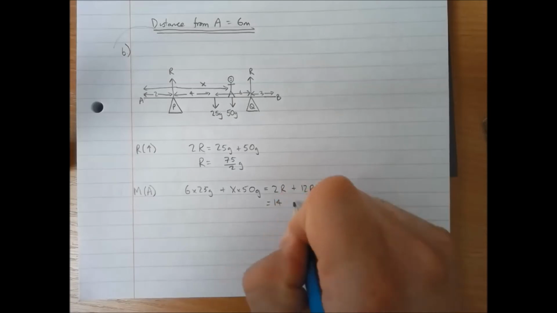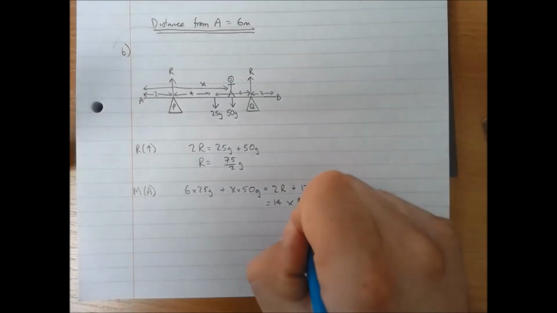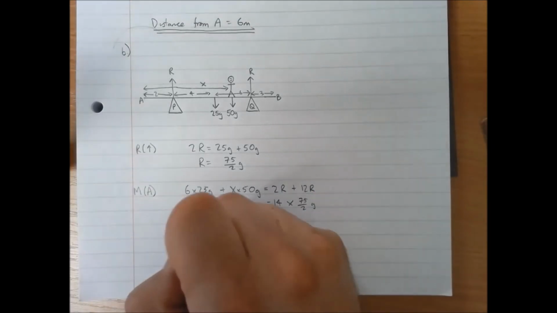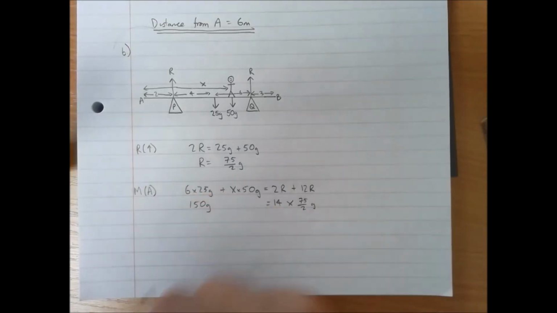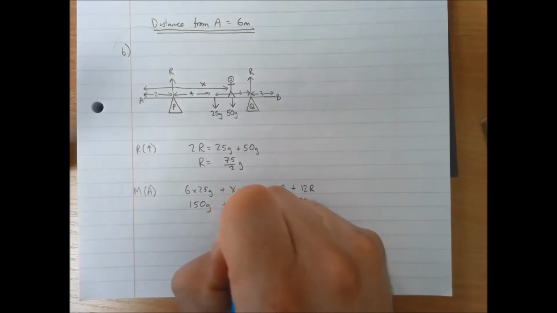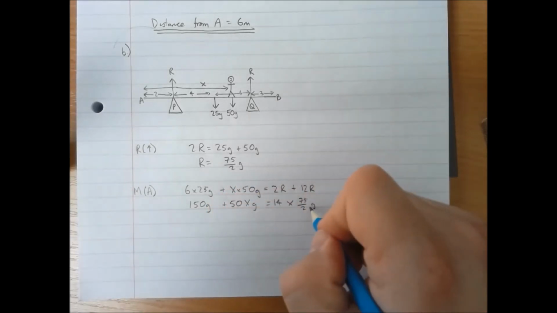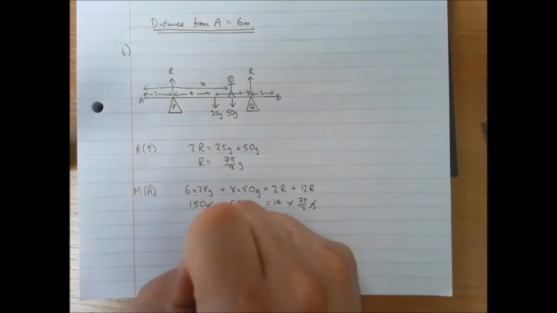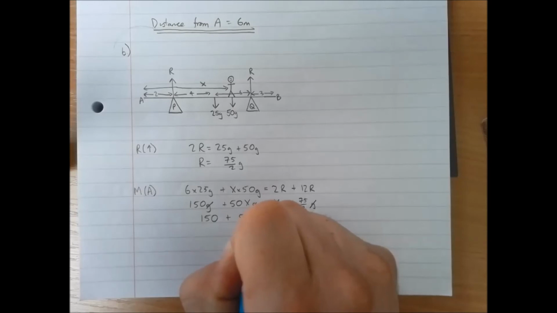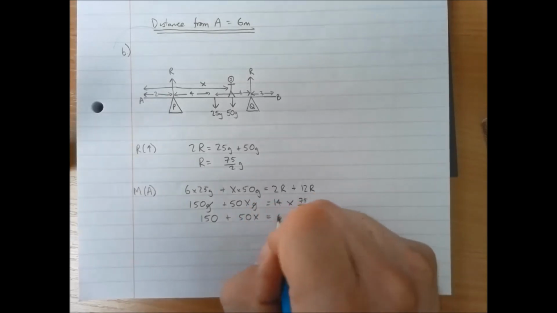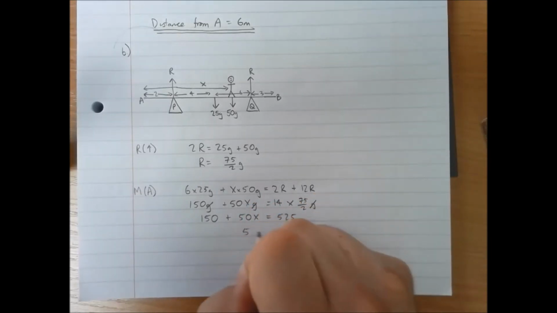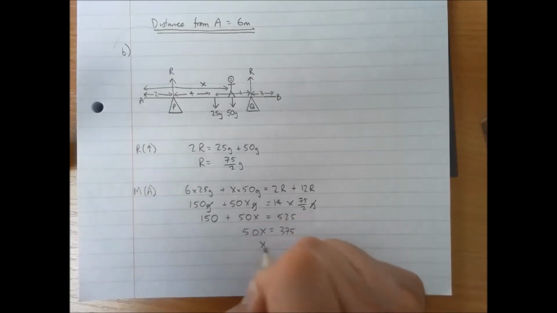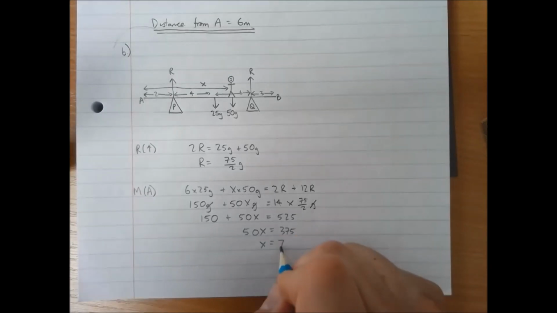Well, I know what R is. R is equal to 75 over 2g. So I can fill that one in there. And I can simplify this bit, that I've got 150g, and I have 50xg. Now, every term's got a g in it, so I can eliminate those. If I simplify, 150 plus 50x is equal to 525. 50x is equal to 375, and so x is equal to 7.5 meters.